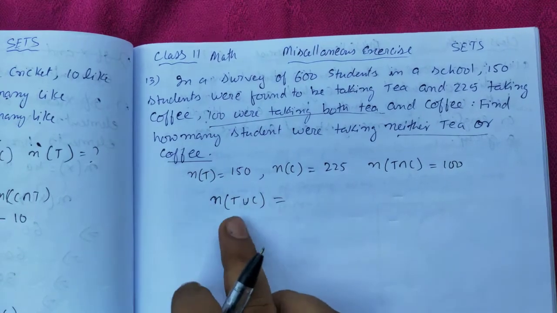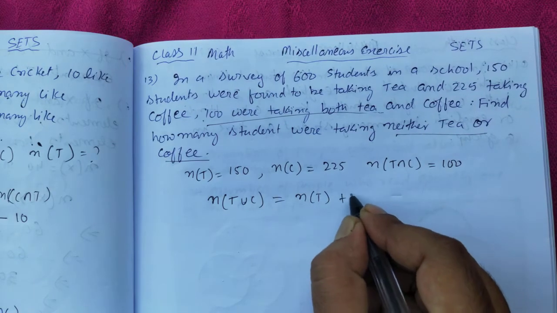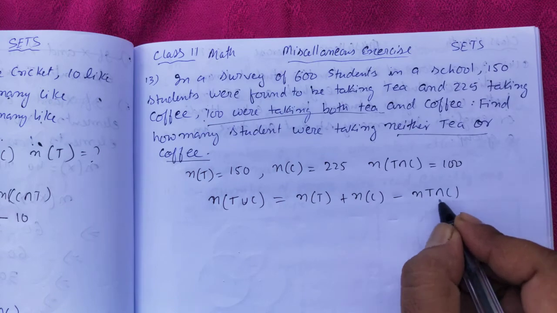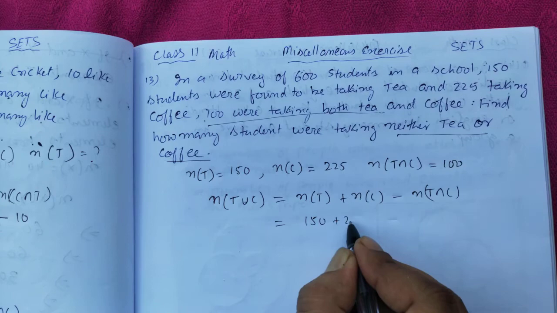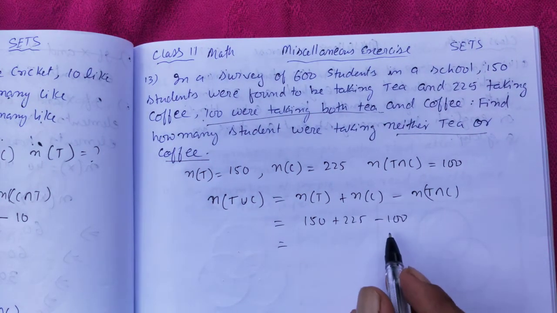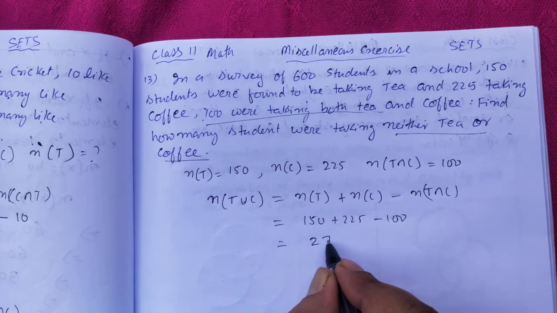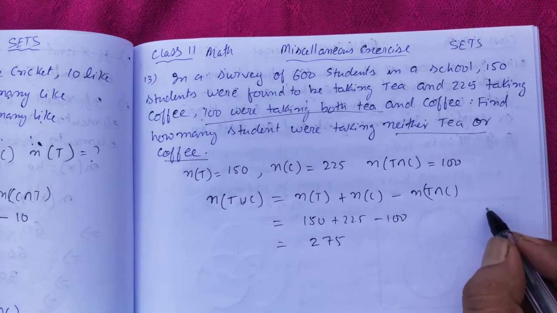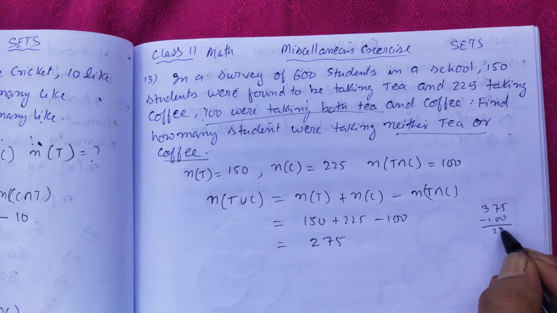So the combined union will be n(T) plus n(C) minus n(T intersection C). So let us find this: 150 plus 225 minus 100. How much are you getting? If I add these two, I am getting 375, minus 100 is 275.